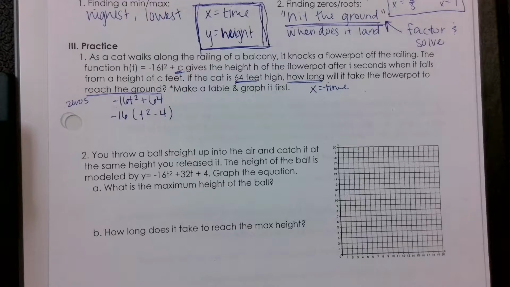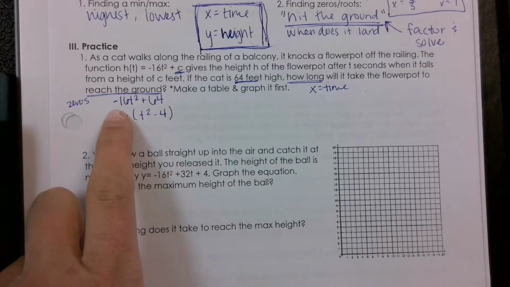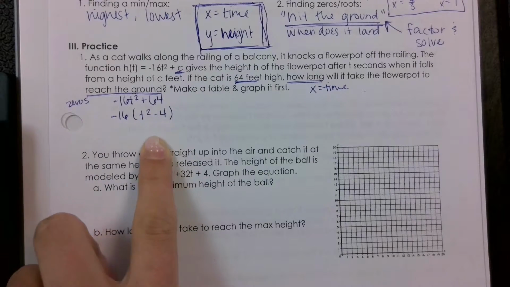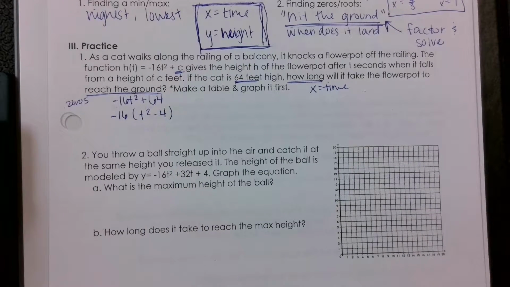Wait, what? We divided both of these by negative 16. And that led us here. That's just pulling out a GCF. That's a long time ago. We did that a really long time ago. Feels like it now. It was probably only a couple weeks ago, but man, time flies.